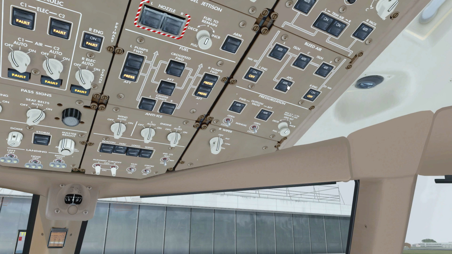The APU bleeds on auto again, and the engine bleeds are on. Of course, the off light is now extinguished. As soon as the engines start up, they will take over the bleed system. So don't worry about that. You can just leave them as they are right now. Pressurization, also leave it on auto. The aircraft will regulate the pressurization itself.